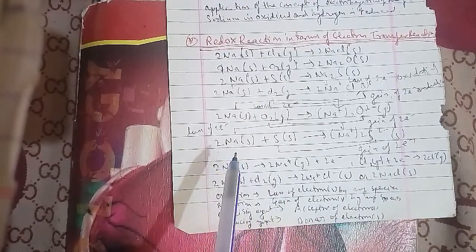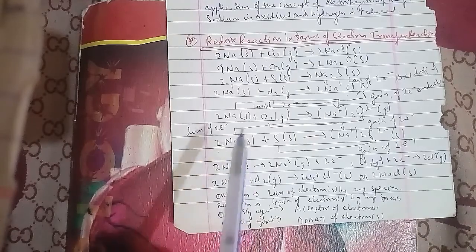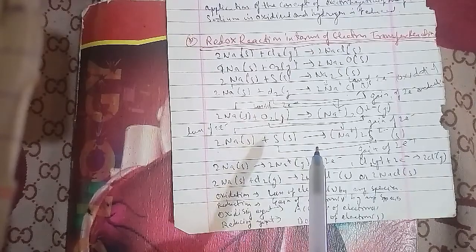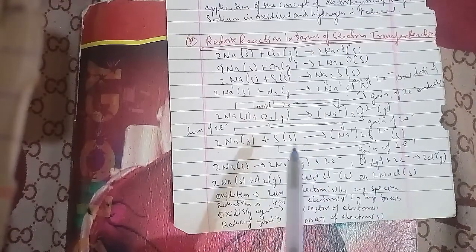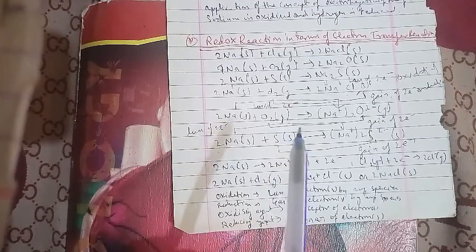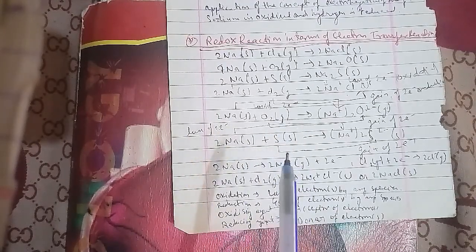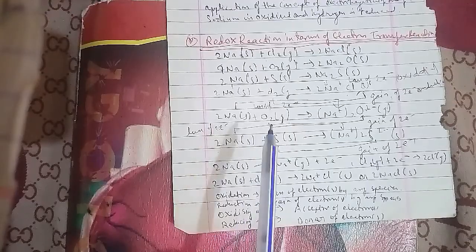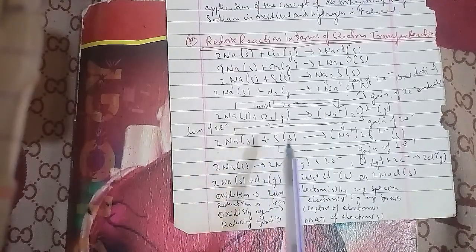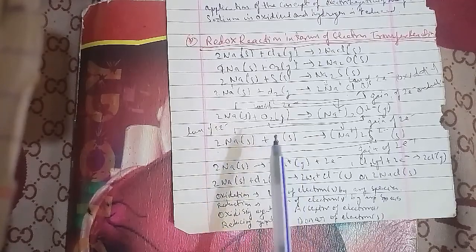Coming towards the chemistry part for 11th, part 1 we had done. Unit 1 is some basic concepts of chemistry, then structure of atom, classification of elements and periodicity in properties. Unit 4 is chemical bonding and molecular structure. Unit 5 is states of matter. Unit 6 is thermodynamics, and unit 7 is equilibrium that we had done.